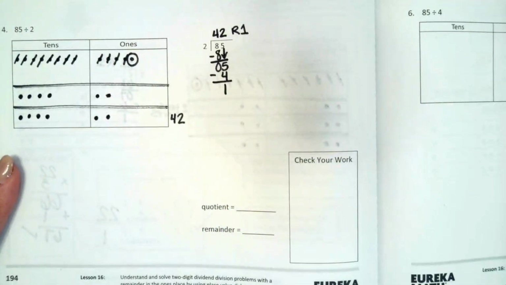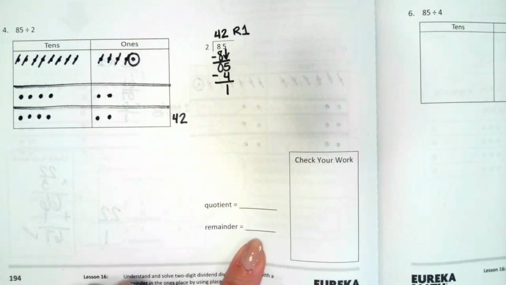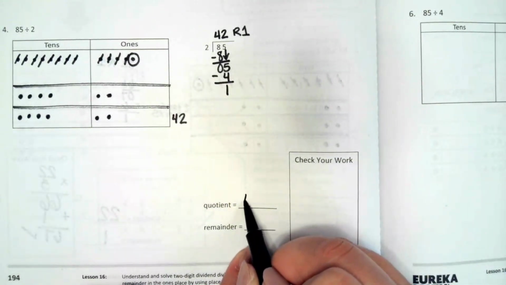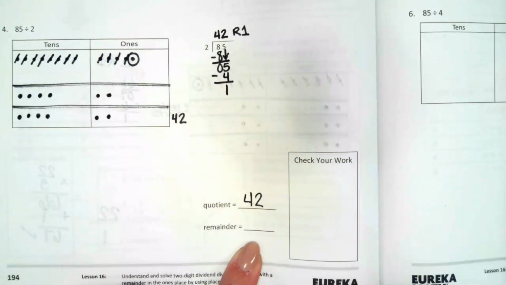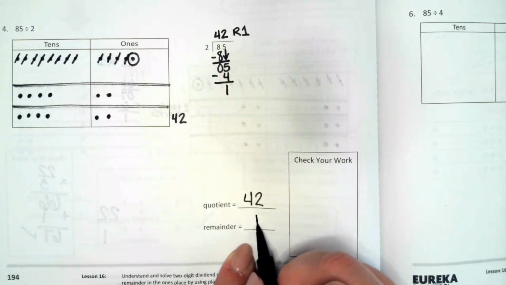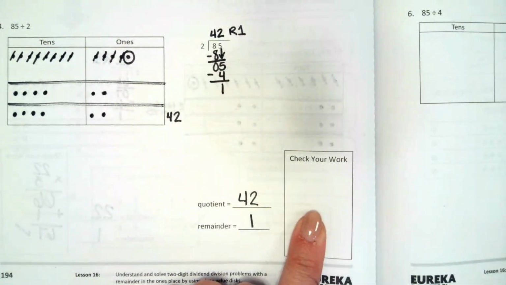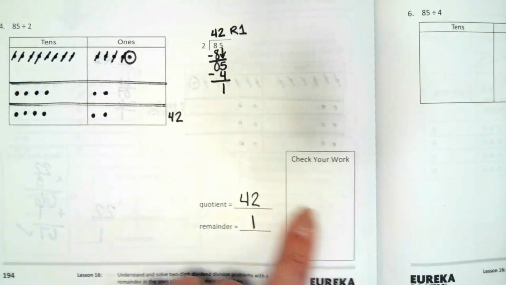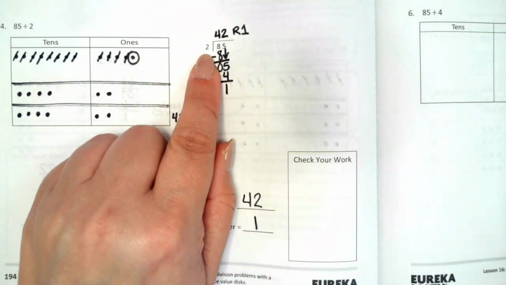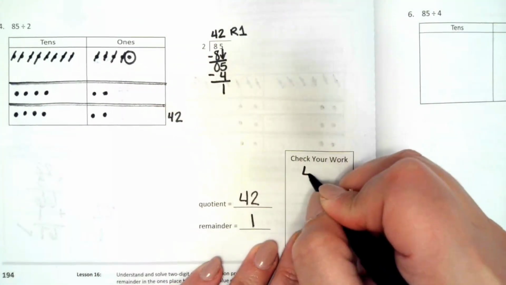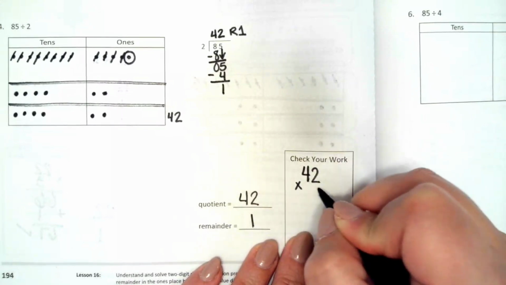Now we're going to write the quotient and the remainder. The quotient was 42, and the remainder was 1. Now we check our work using multiplication and addition. We multiply the quotient times the divisor. 42 times 2.